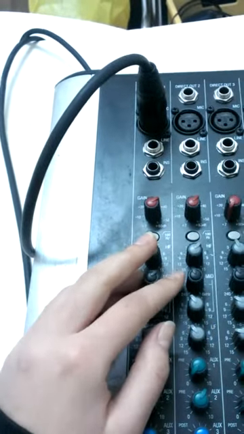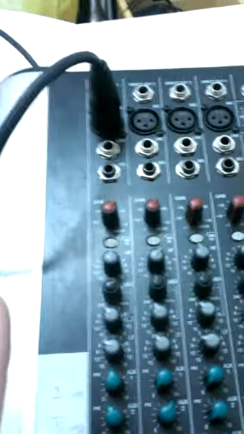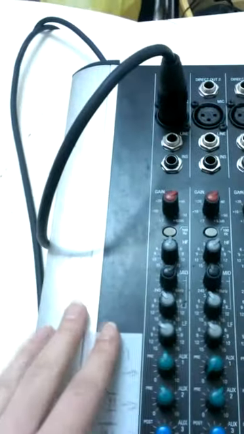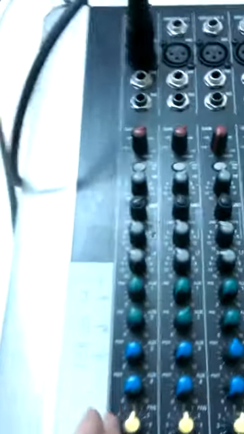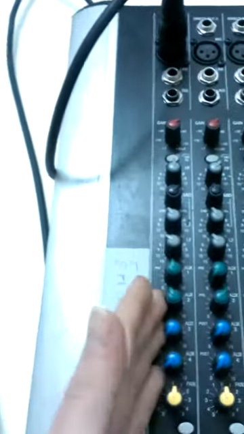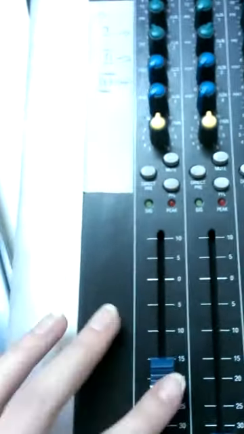Many people make the mistake of using gain for volume, and this is wrong. Gain should be used just like any other control knobs to set the kind of sound you want and the quality, not volume, and that is what faders are for.